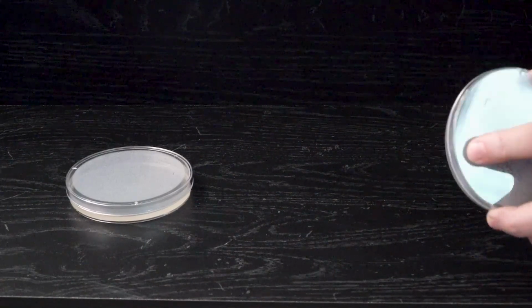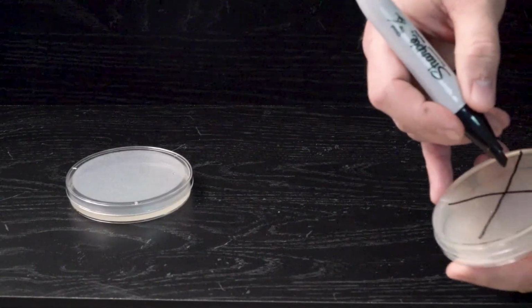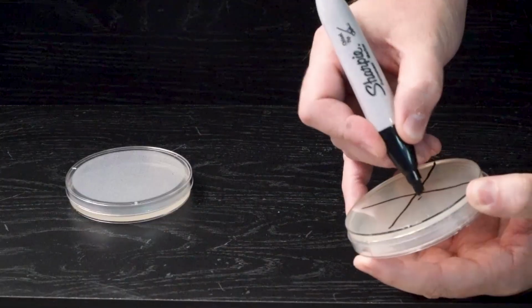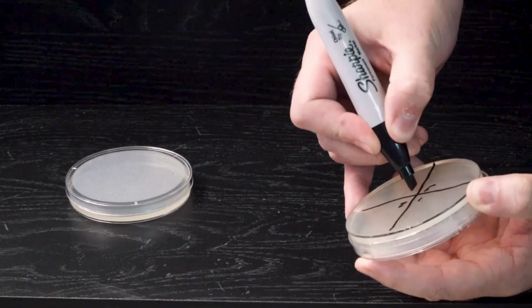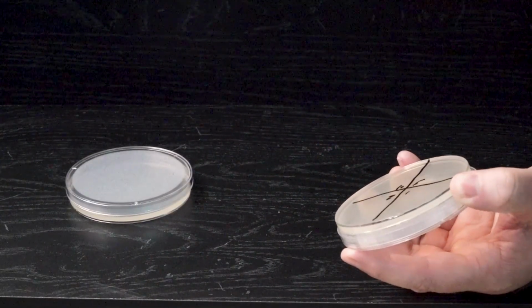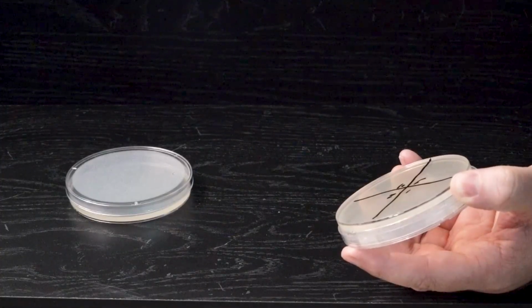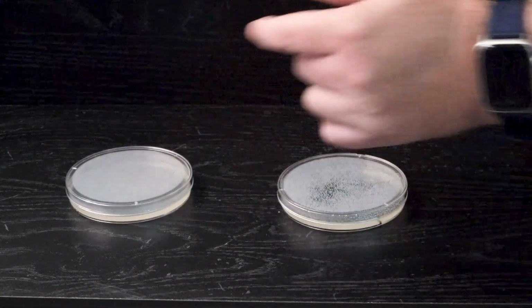And then you can either use the antibiotic name, or you can just write numbers. So I'm going to write numbers in this case. I'm just going to go 1, 2, 3, 4. And then in my lab somewhere, I'm going to keep track of what each of those numbers are. And I would do that for the other one as well.